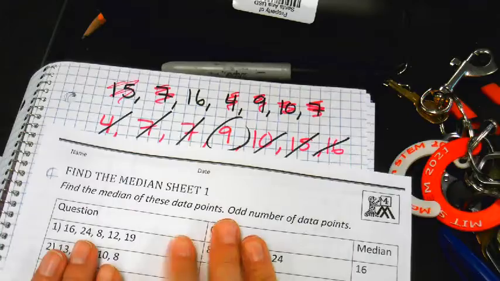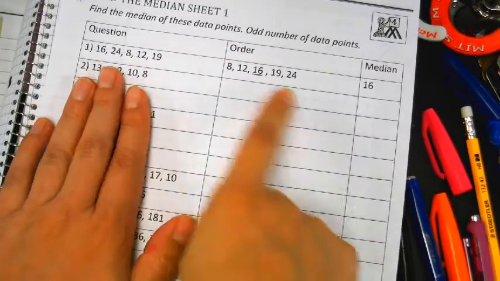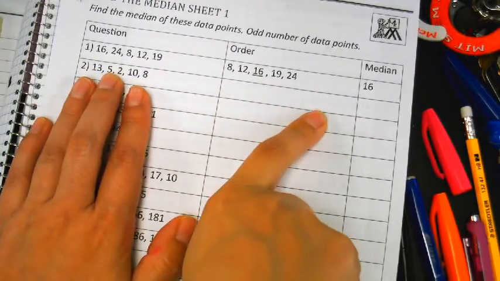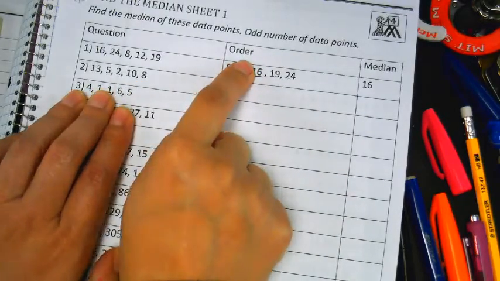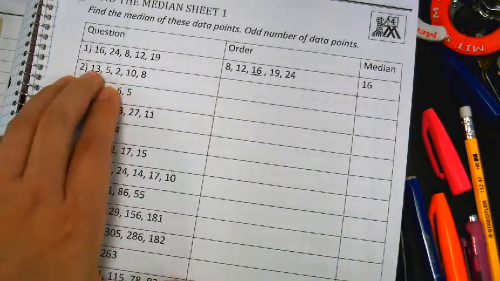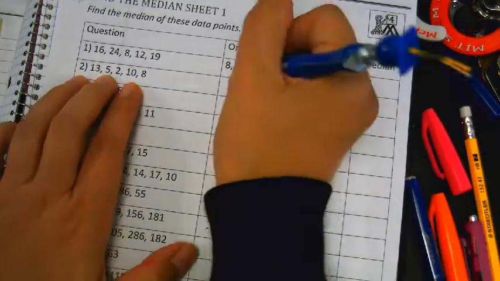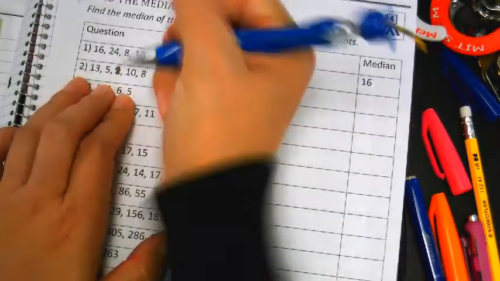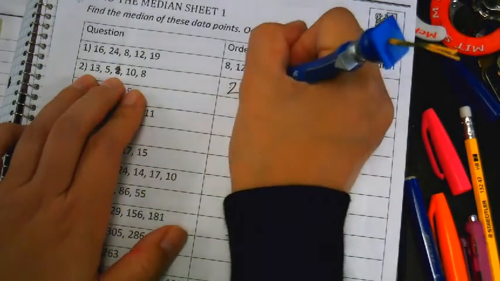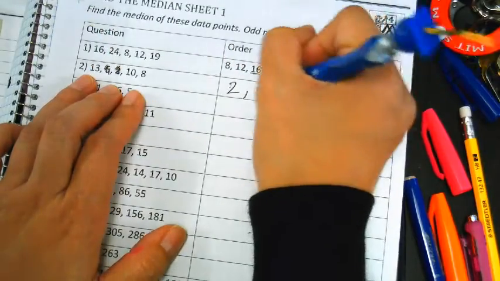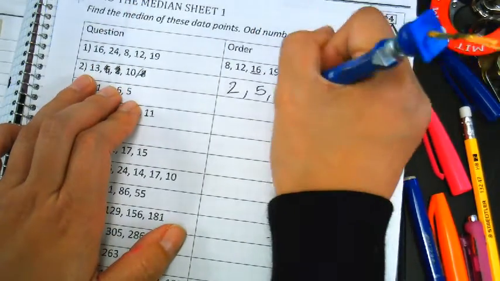Okay. I really like this worksheet because it gives you room to show the order, right? So the first thing we're going to do is put them in order. Let's do number 2 together. What's the smallest number? 2. I'm going to cross it out so I don't use it again. Then it's 5. Cross it out. 8, 10, 13.